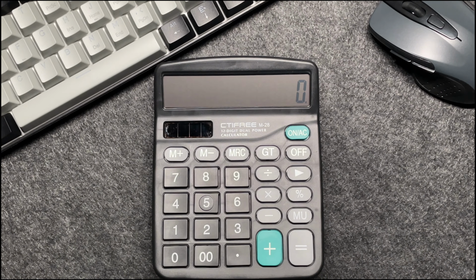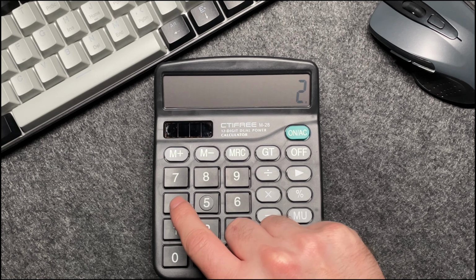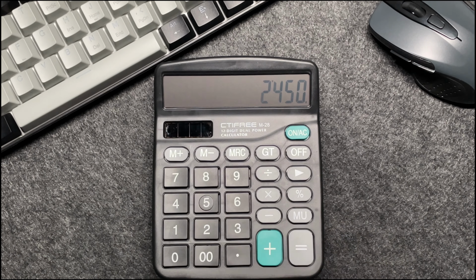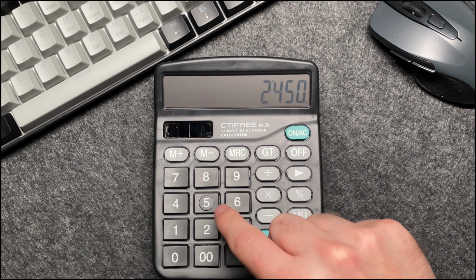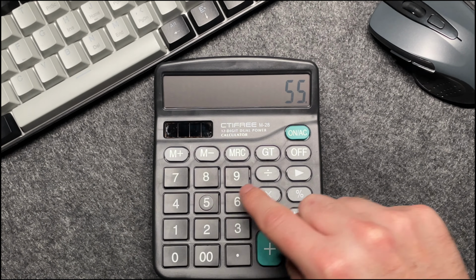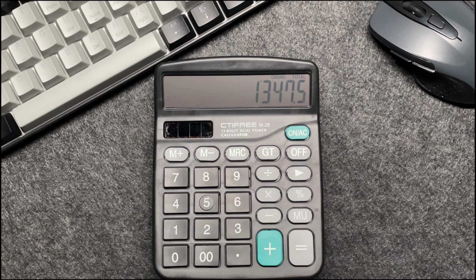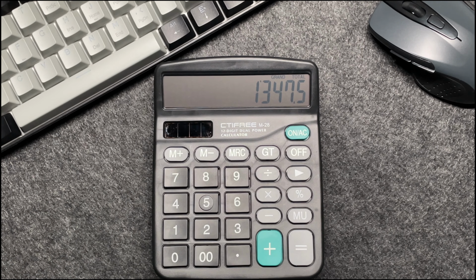Imagine you have an item that is priced at $2,450. So let's enter that into our calculator, 2,450. Press the multiply button and multiply by 55. Press the percentage button, and after a 45% off, the final price comes out to be $1,347.50. This quick method saves you time and ensures accuracy.